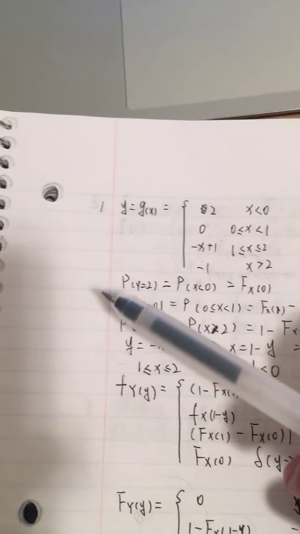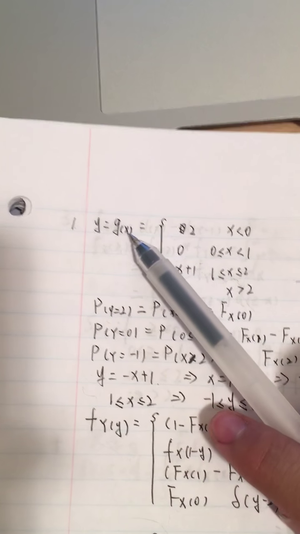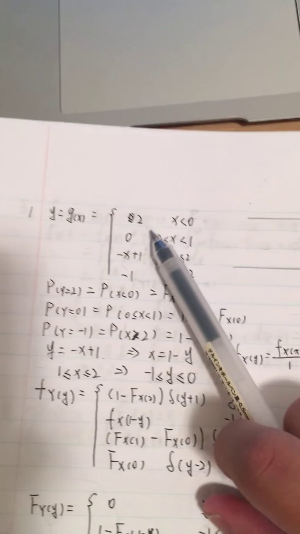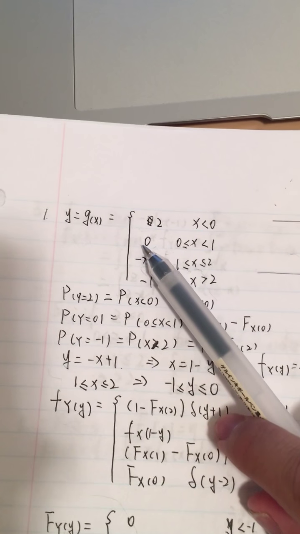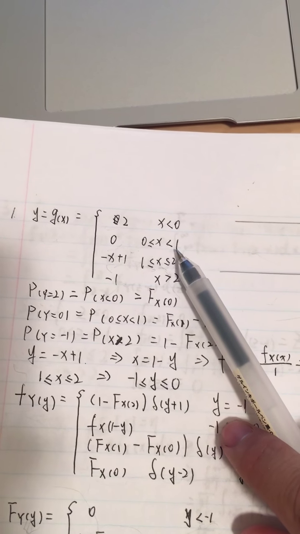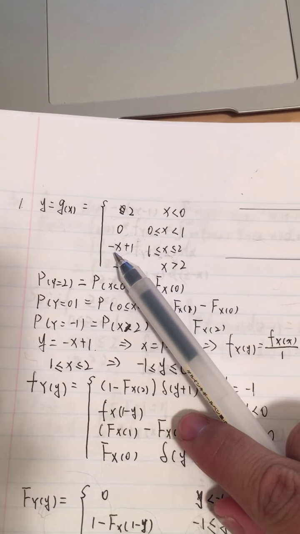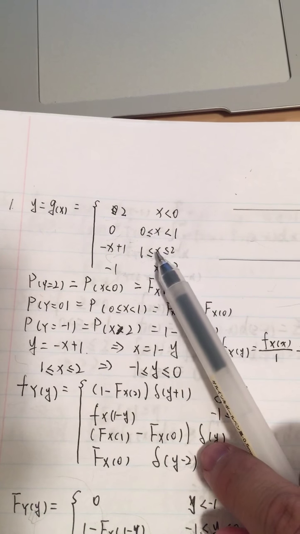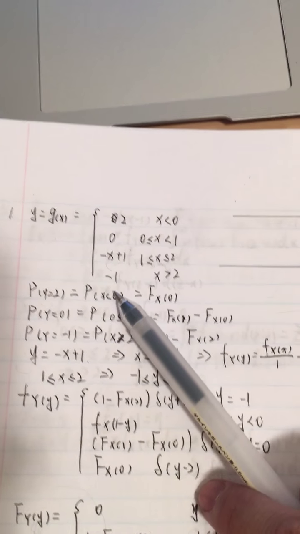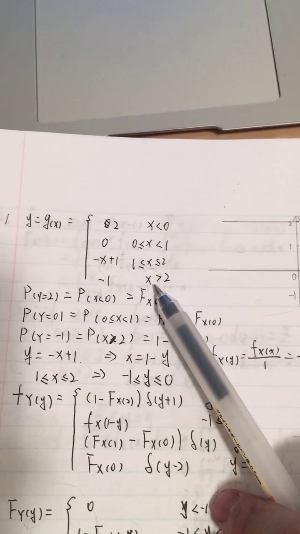And this is the first question. Y equals g of x, where g of x equals 2 when x is smaller than 0. And g of x equals 0 when x is greater or equal to 0 and smaller than 1. And g of x equals minus x plus 1 when x is greater or equal to 1 and smaller or equal to 2. And g of x equals minus 1 when x is greater than 2.